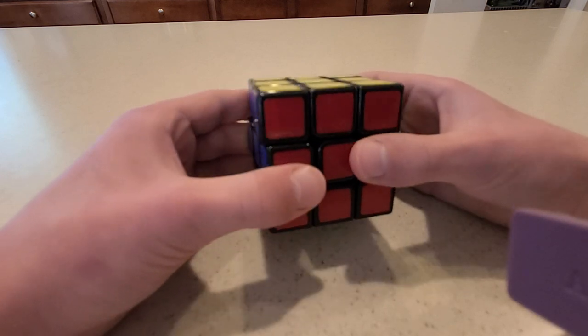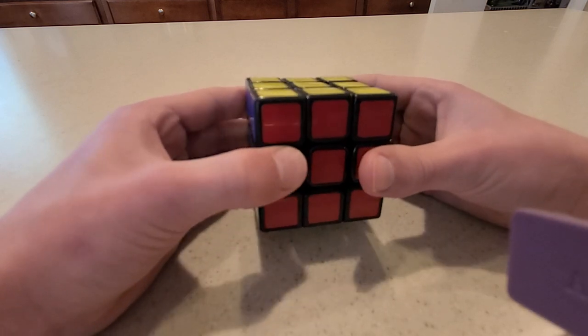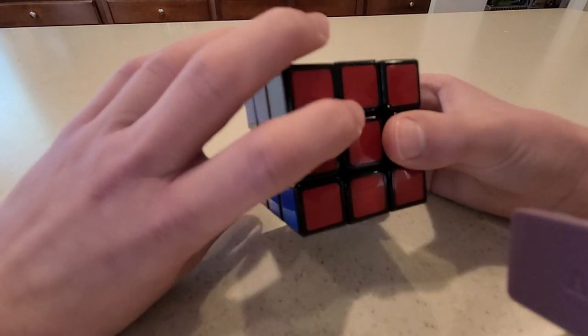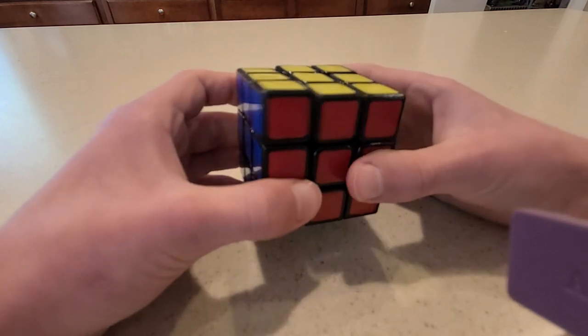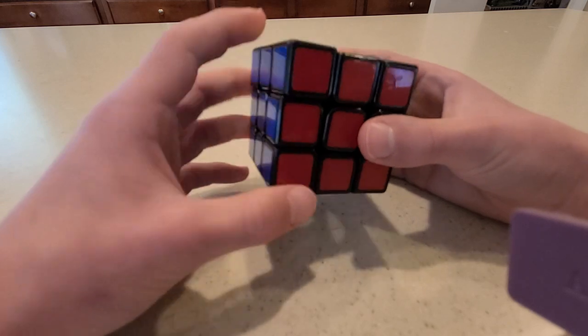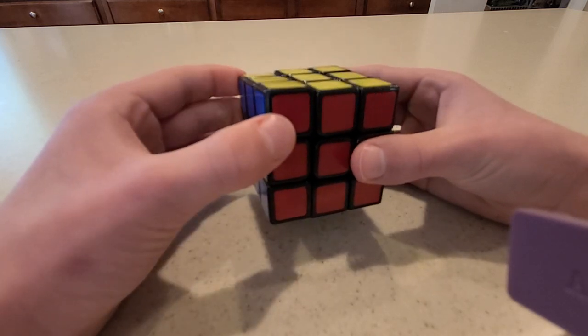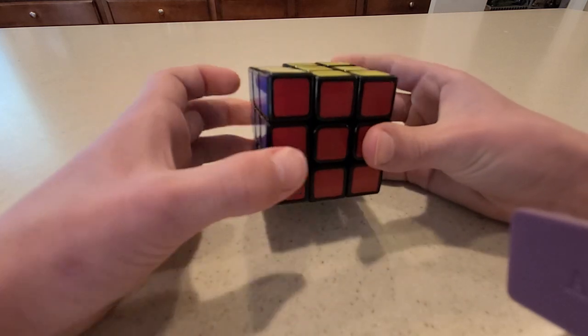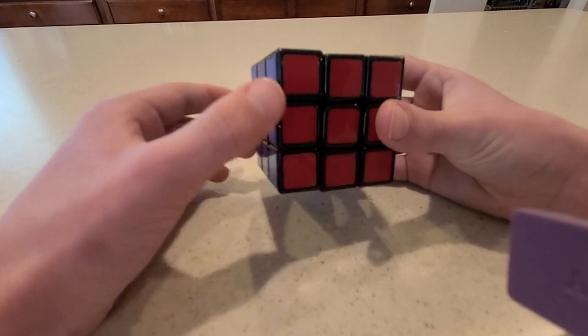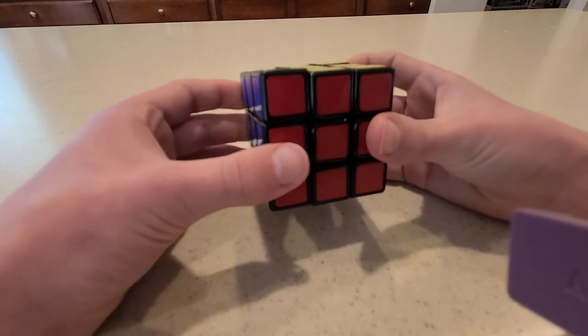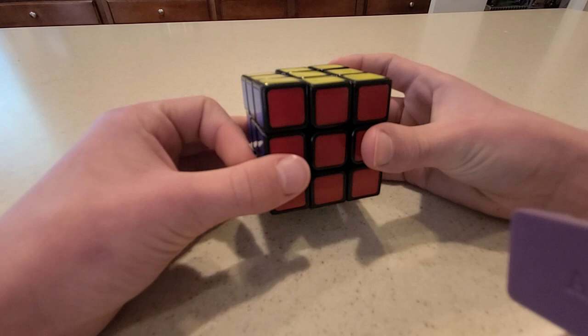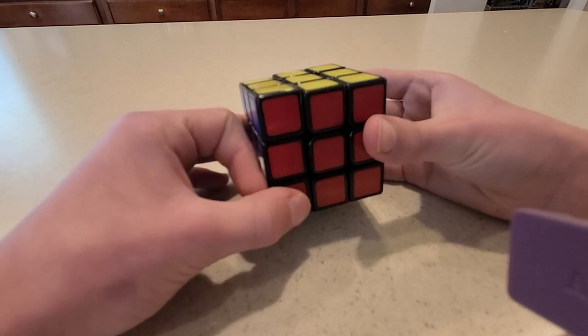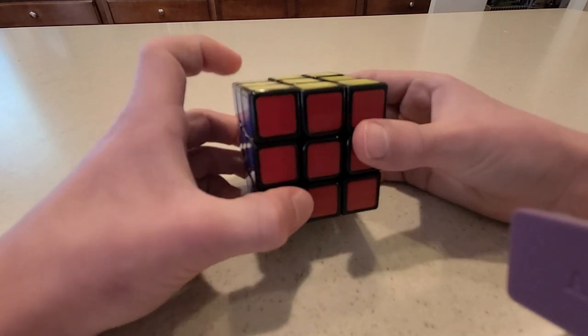So what we would do in that instance is turn the left side up twice, the top to the right, the left side up, the top to the right, the left side down, the top to the left, the left side down, the top to the left, the left side down, the top to the right, and then left side down.